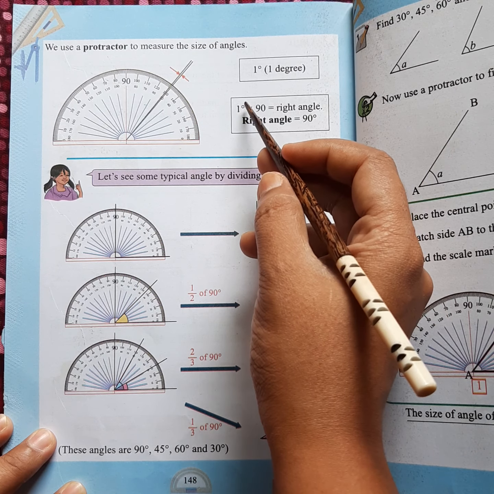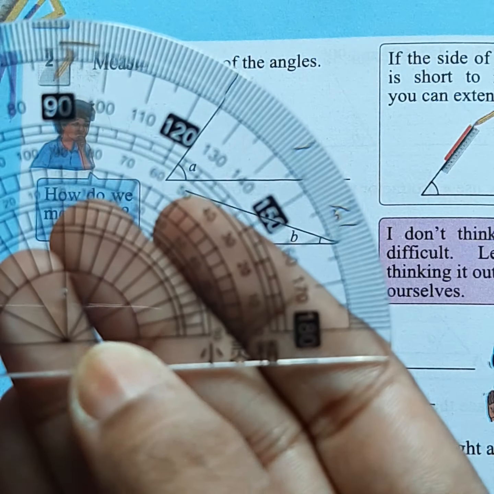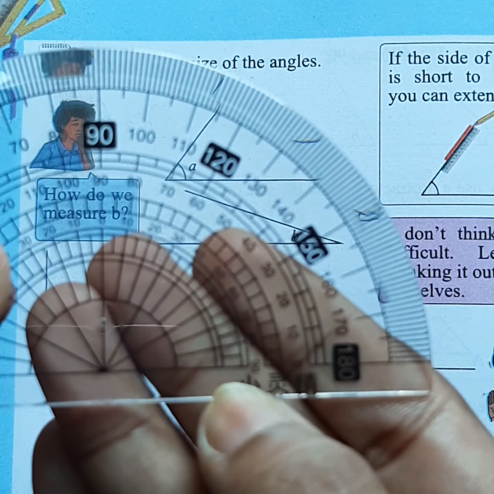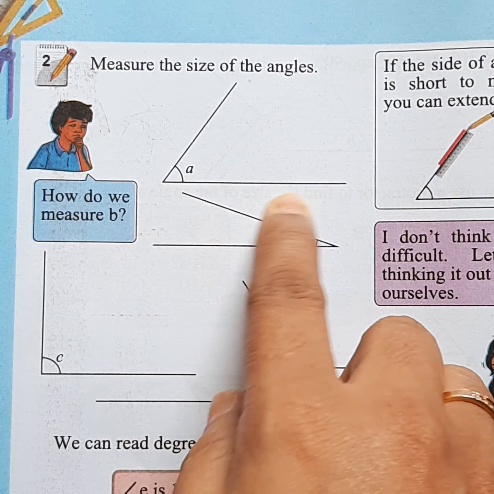From this page we are going to learn how to measure angles. For measuring angles, we are going to need our protractor. Please take your geometry box, open it up, and take your protractor, so that we can use it for measuring. First of all, we are going to measure angle A. Let me focus a little bit. We are going to take our protractor and place it on that line. We are going to put it over there.